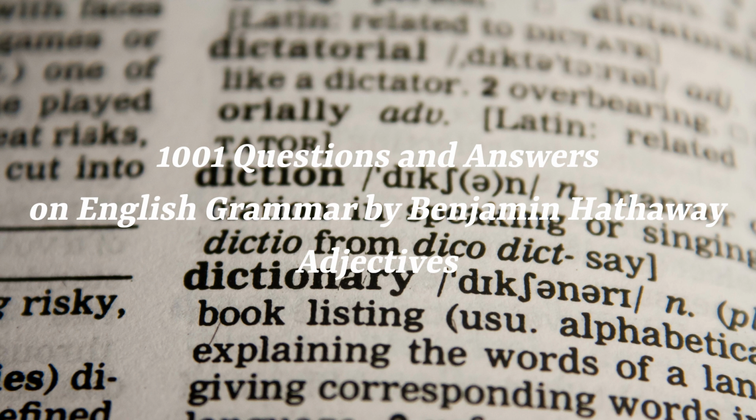Question 30. Which are used with plural nouns only? Many, several, both, and few, as many men of many minds. We give several examples. Both countries are at peace. Few there be who are perfect.